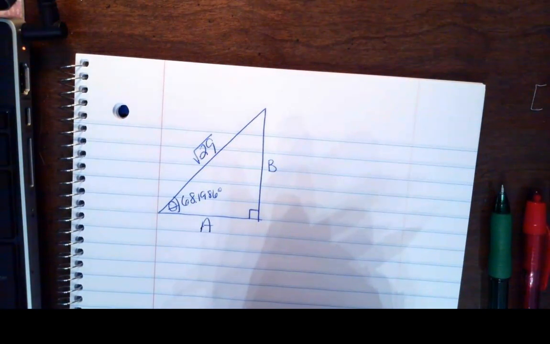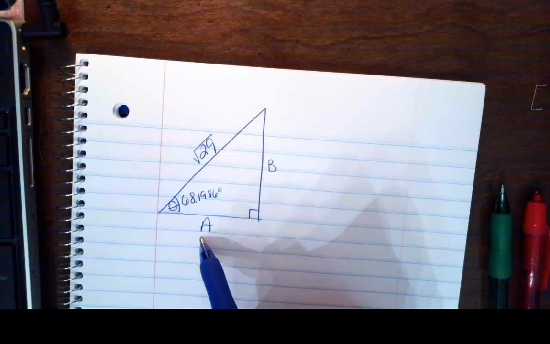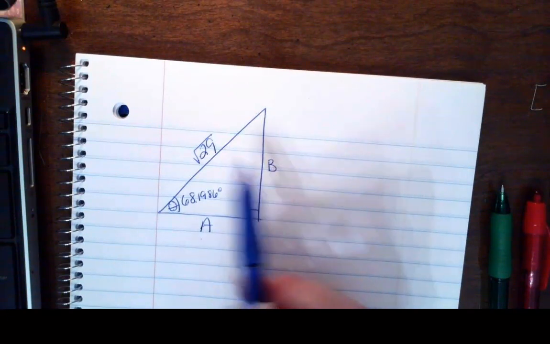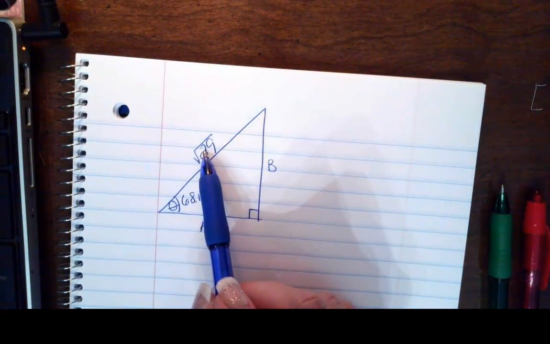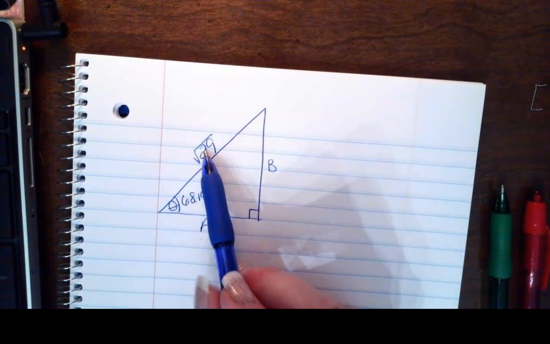So what do I know? I know that tangent is opposite over adjacent, which I don't have. I know that sine is opposite over hypotenuse, which I do have. I know that cosine is adjacent over hypotenuse, which I do have.